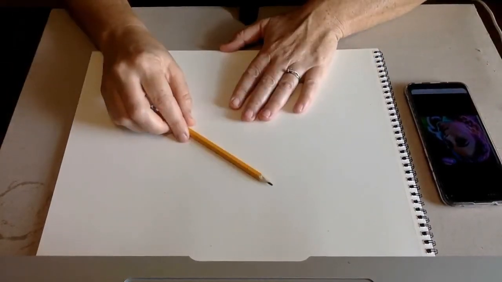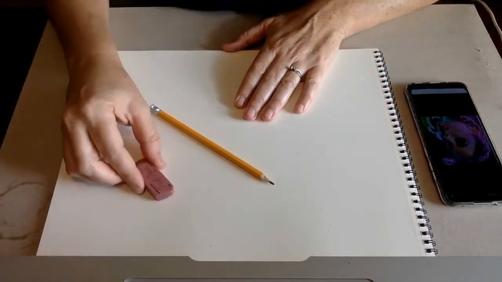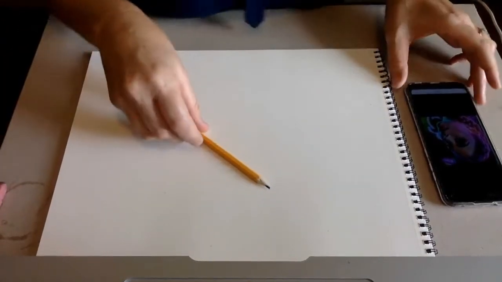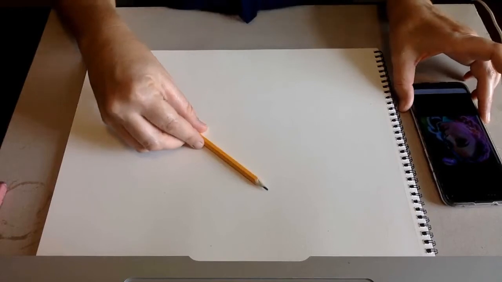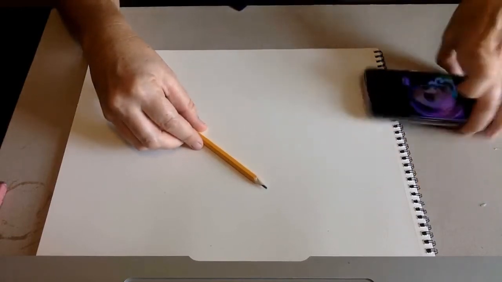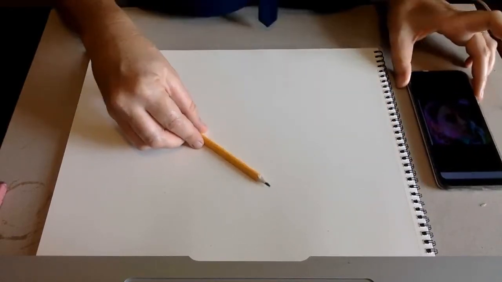My camera is still missing, well, it's still broken. So I'm using this low-tech way, and I'm drawing upside down. Okay, so I have my paper, and I have a pencil, and I also have an eraser, and that's all I should need. So let's do it this way.